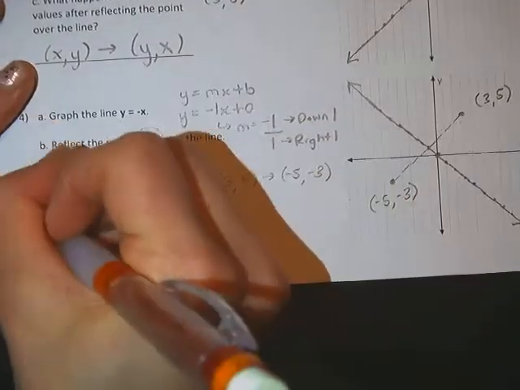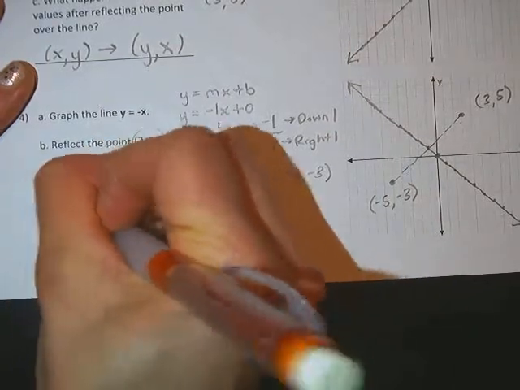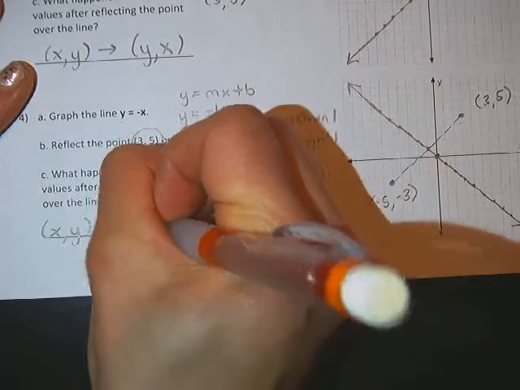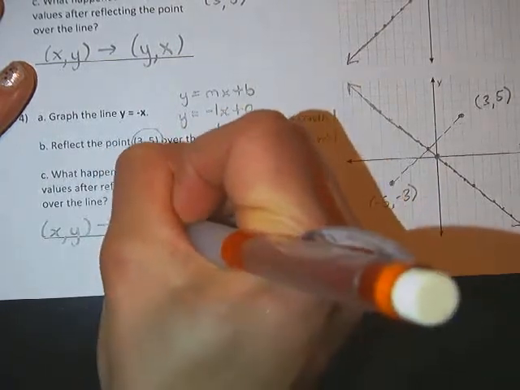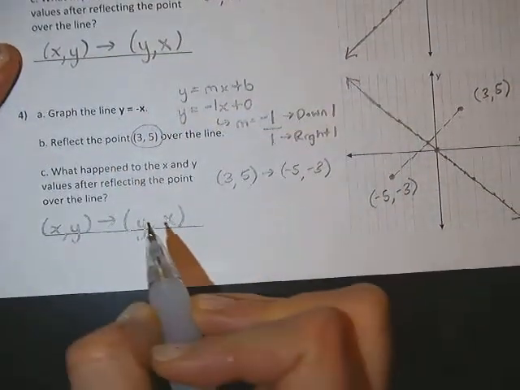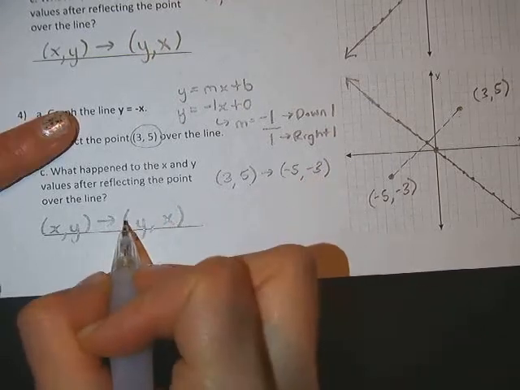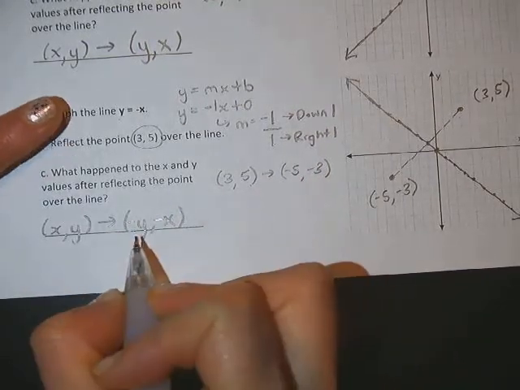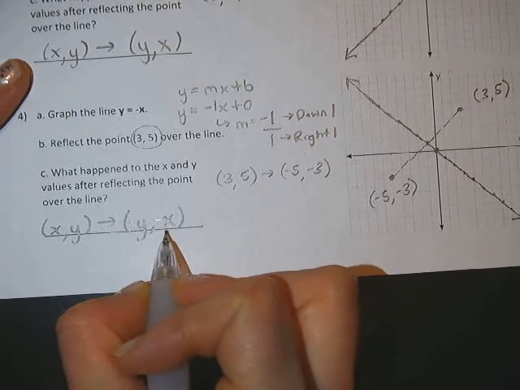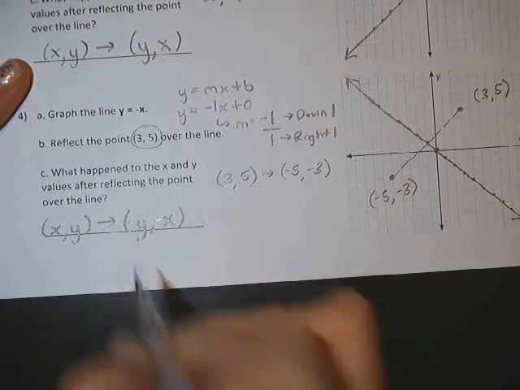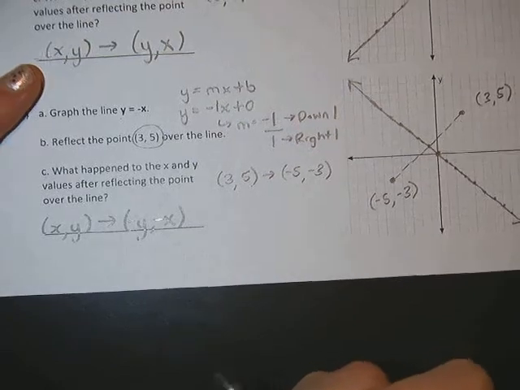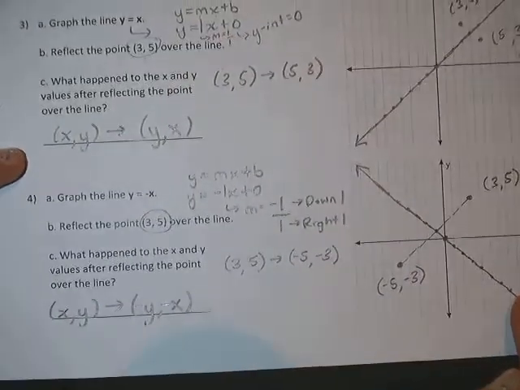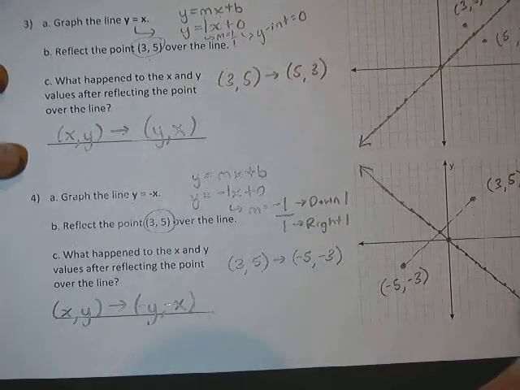So to show that, you put (x, y) arrow. Go ahead and flip-flop them. So the y and the x are going to flip-flop. But then if you think back, how do I show that the signs changed? You put a little negative in front of them. And that'll just remind you, whatever the x is, I have to change the sign. Whatever the y is, I have to change the sign. And so there you go. That is how you find rules for reflecting figures over different lines.